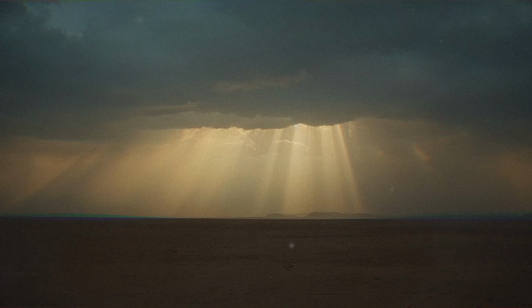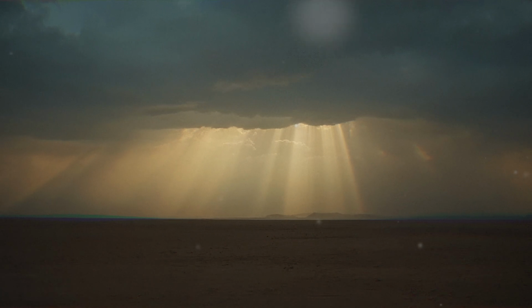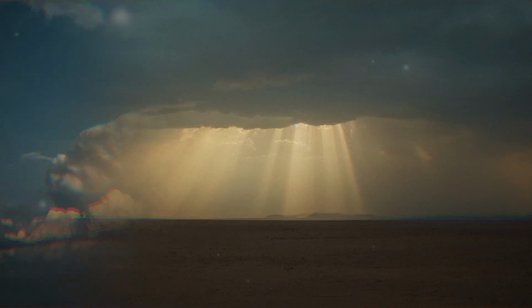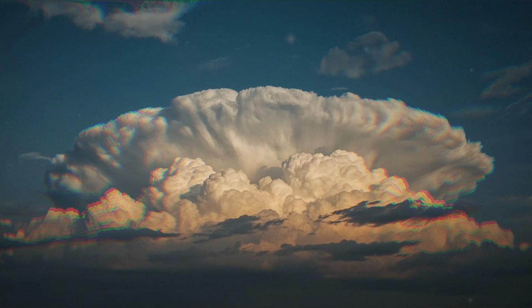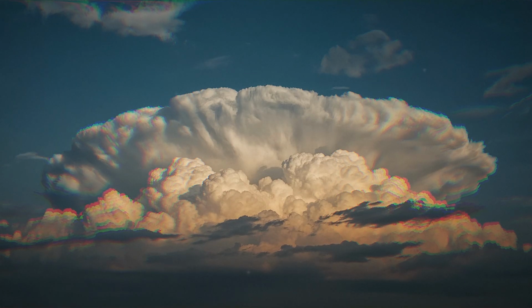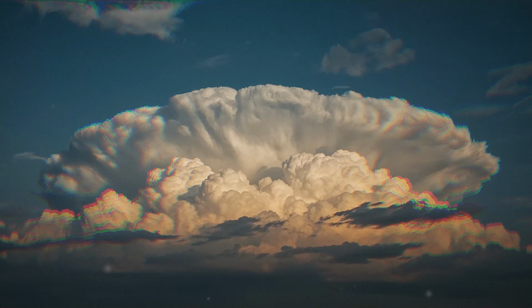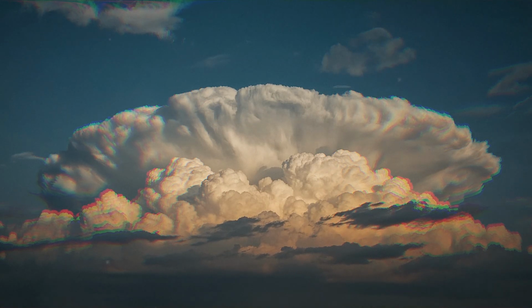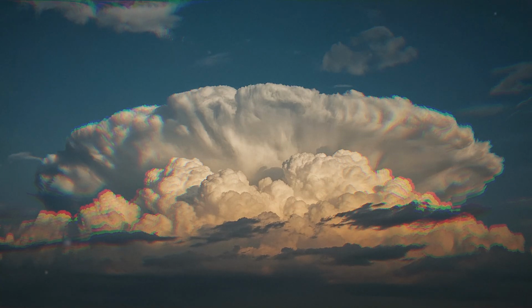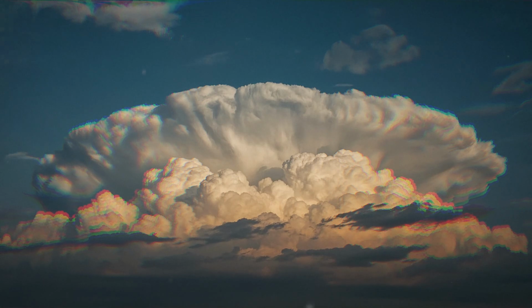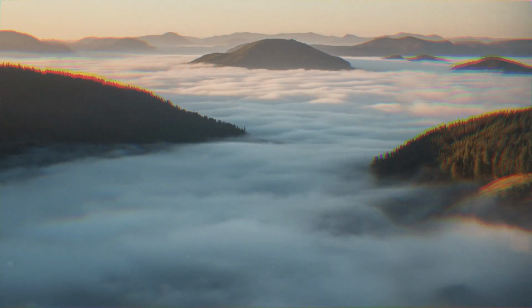From above, cloud streets can look like parallel white tracks stretching across the landscape or sea. From the ground, they may appear as repeated bands of low cumulus or stratocumulus. Their order is not accidental. It comes from the atmosphere arranging small motions into long, steady patterns. Cloud streets show that even a breezy sky can have quiet organization. Their repeated spacing makes air movement visible across great distances.